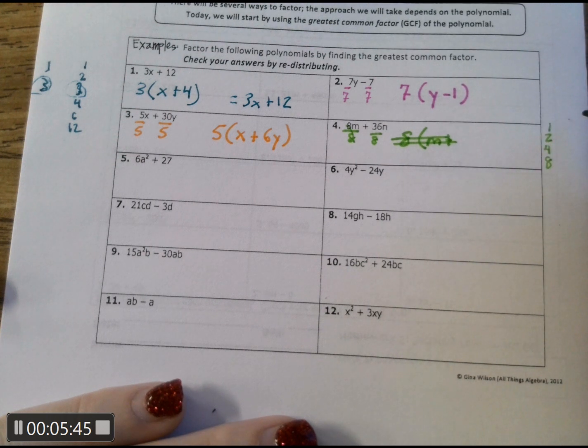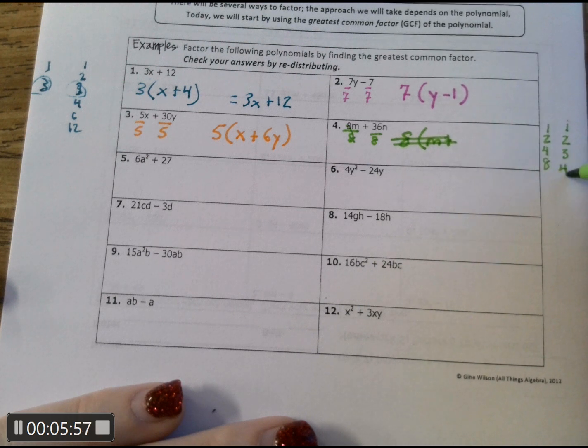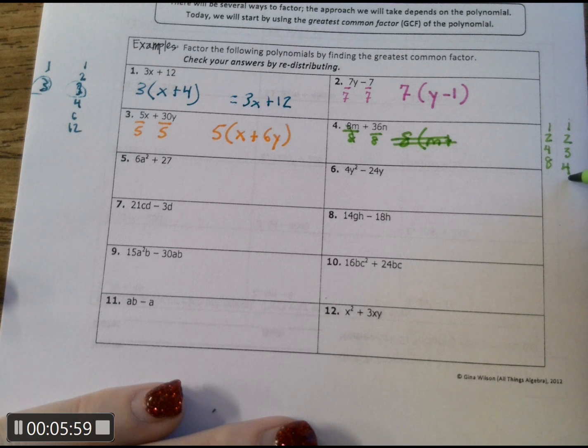And then for 36, we have 1, 2, 3, 4, 6, 9, and then 18. So for this one, our greatest common factor is actually going to be 4.